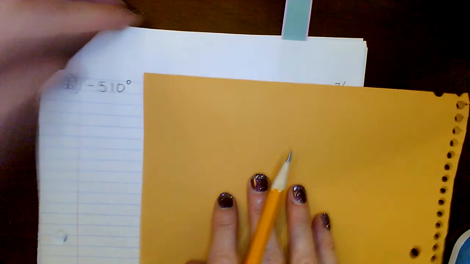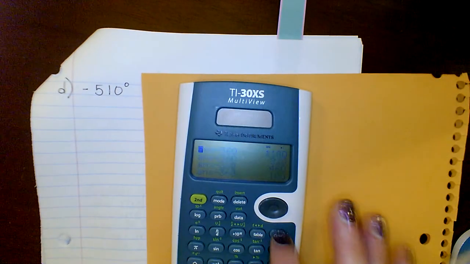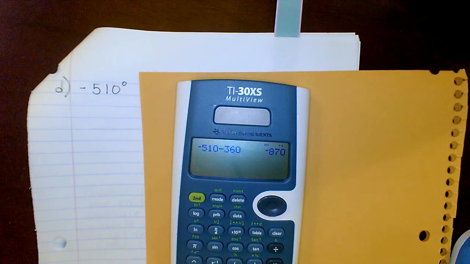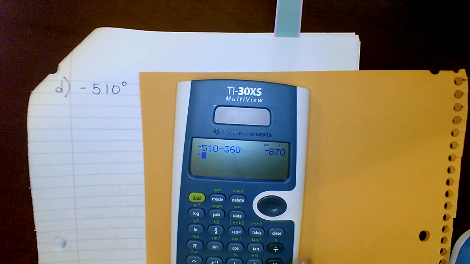Okay, and then lastly, negative 510 degrees. Now with this one, if I take negative 510 and I subtract 360, I'm just going to keep getting a bigger and bigger negative number. Well, when I say it differs by 360, in this case, because the angle is negative, I'm going to add 360 because that's going to be a revolution in the opposite direction. So that puts me at negative 150.